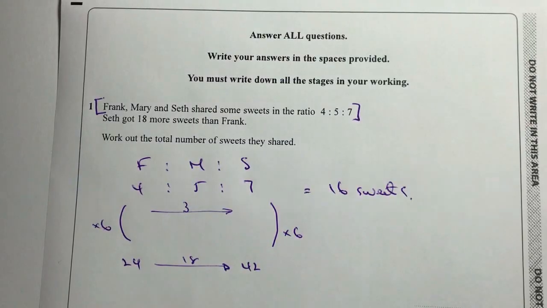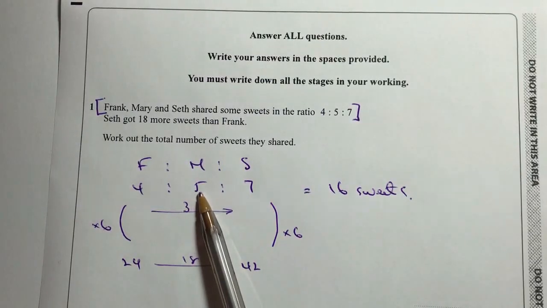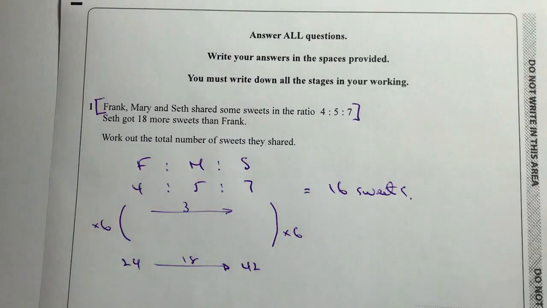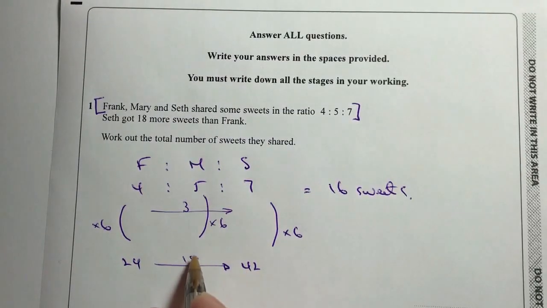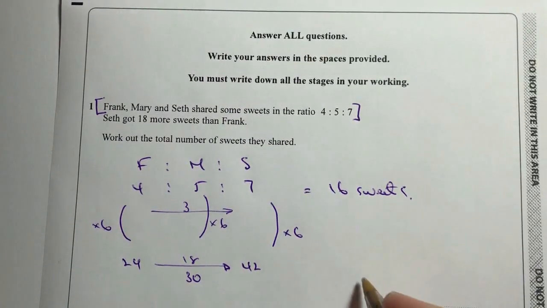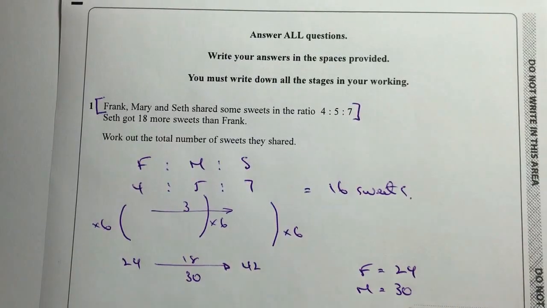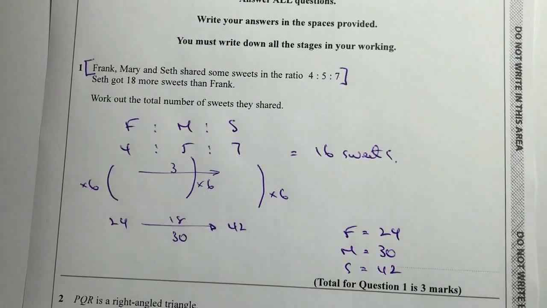So the only thing we need to do is to work out the number of sweets that Mary has got. Well, if you remember, she initially had 5, and what we've done is we've multiplied each of these by 6. So if we also multiply that 5 by 6 as well, it means Mary must have 30 sweets. So we can write that out as saying that Frank equals 24 sweets, Mary equals 30 sweets, and Seth equals 42 sweets. I hope that's been all right for you.